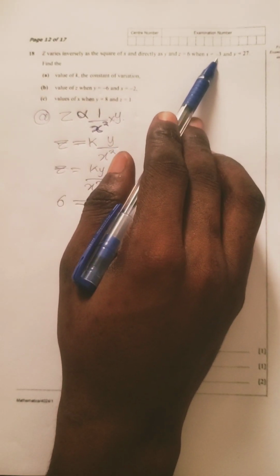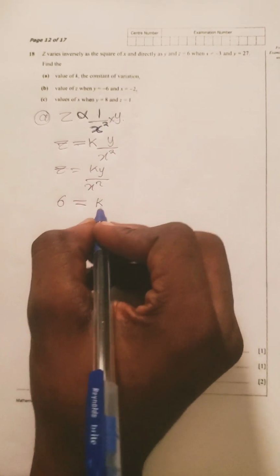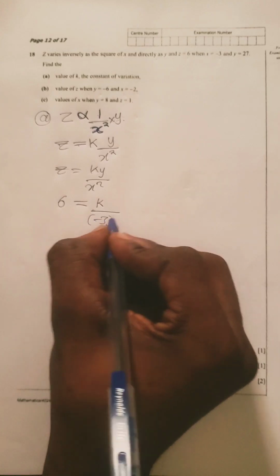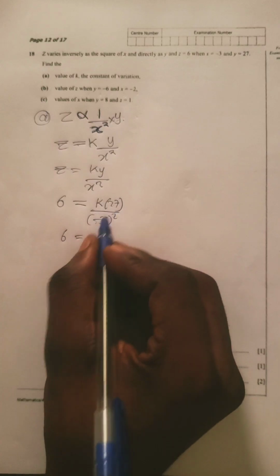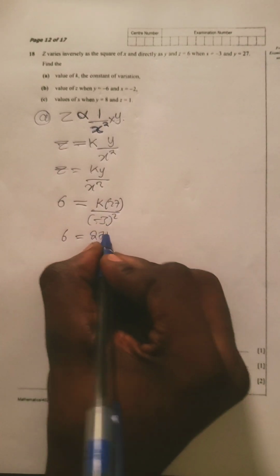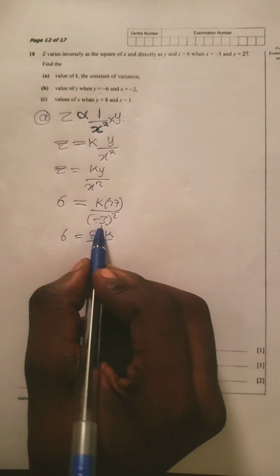Then you get the values. So at each question, they'll give you the values to use. So in this case, z is equal to 6. Where there is z, we replace with 6. x is equal to negative 3. So we'll say k, x is negative 3, so negative 3 squared, because this is squared. y is 27. So this is 27. So this is going to be 6 is equal to k times 27. That's 27k over negative 3 squared.